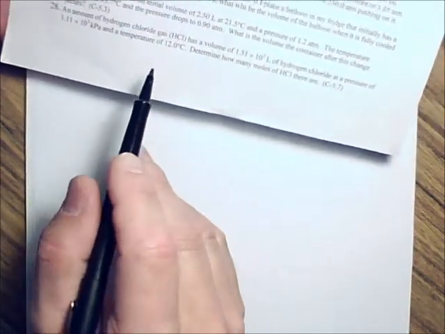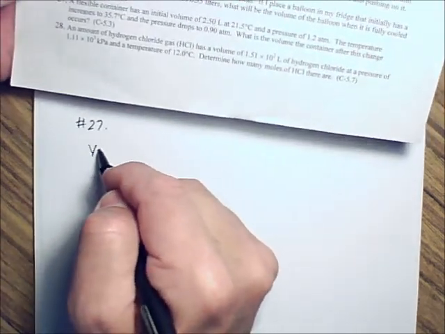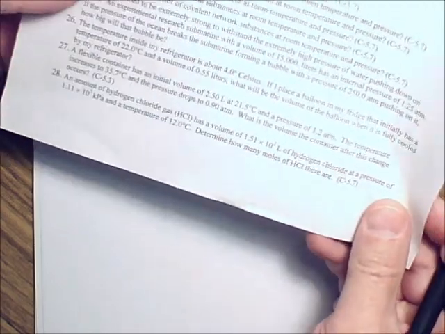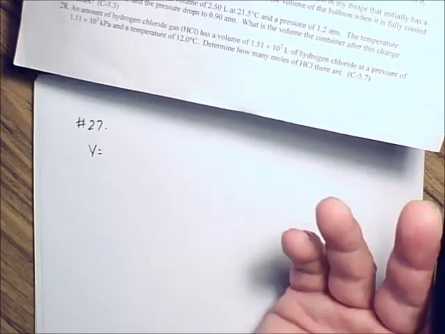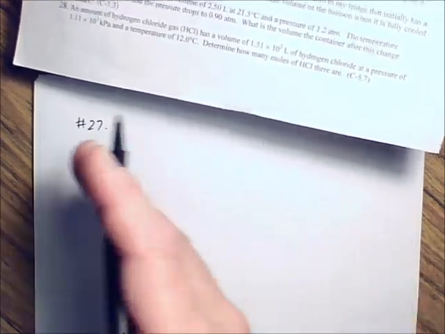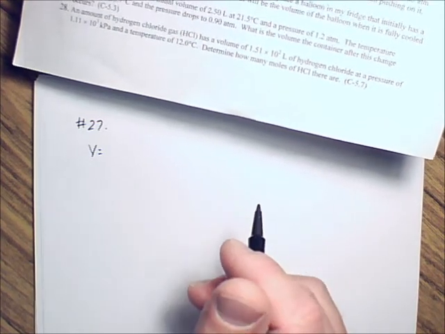Flexible container has an initial volume. Well, I know that must be V then, huh? Yeah, it means the container will expand and contract. Okay, and you have to have that if you're going to be changing the volume of the gas.